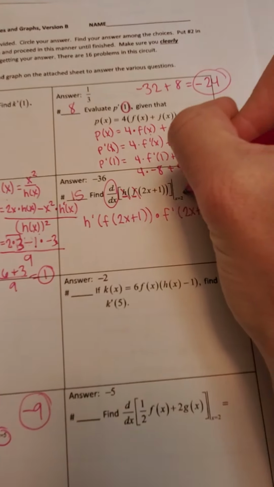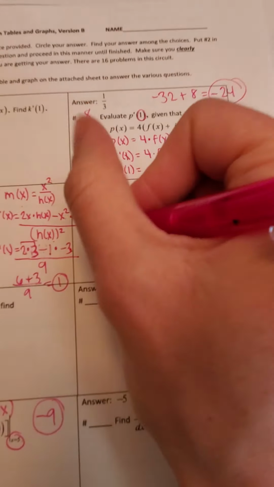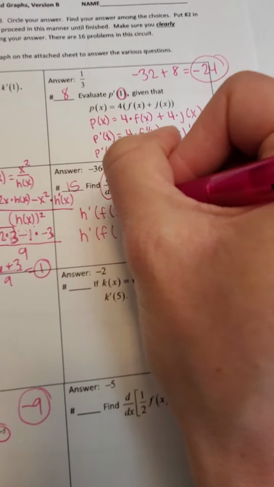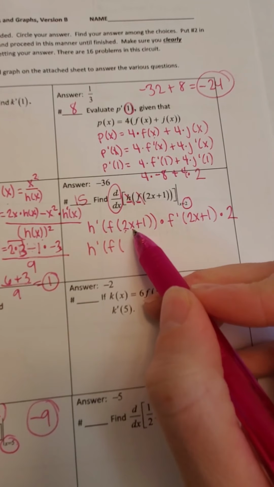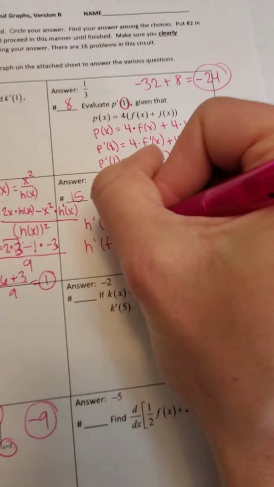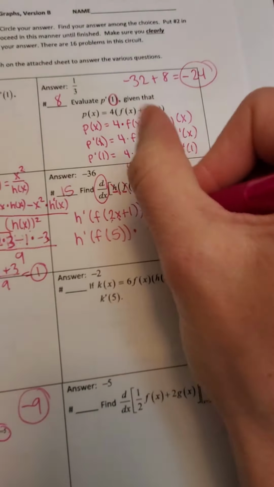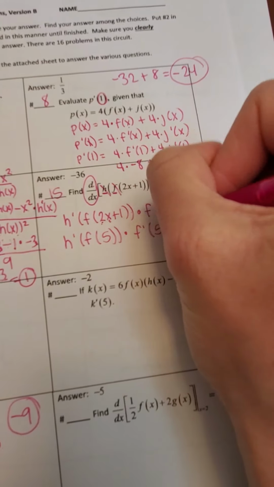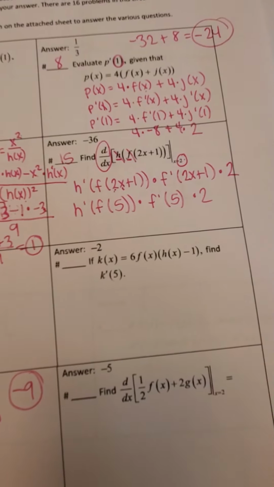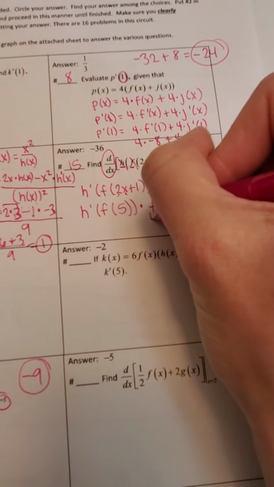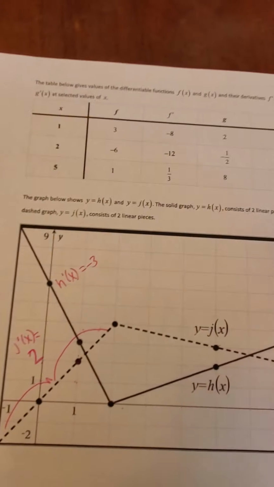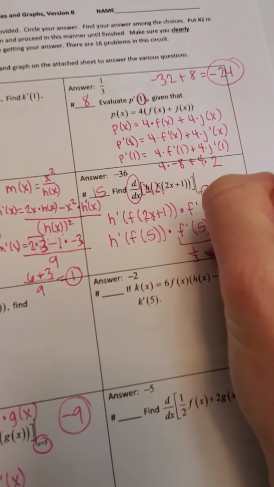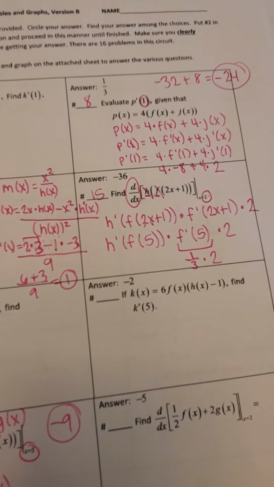So that is my derivative. And then it says plug in the value of 2. So if I plug in the value of 2, well, that's going to be 2 times 2, which is 4. 4 plus 1 is going to be 5. Times f prime of, if I plug in 2, again, that's still going to be 5. And then times 2. So this, f prime of 5, that's on my chart. Go over here and say f prime of 5 would be 1/3. So I have 1/3 times 2.